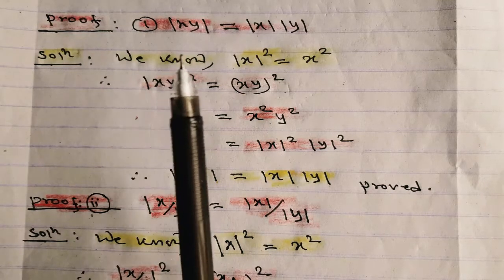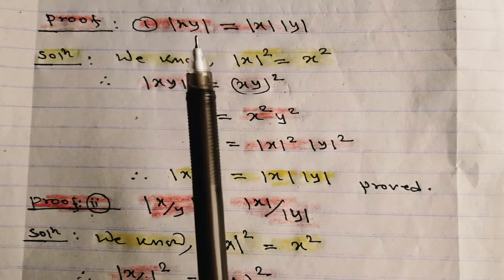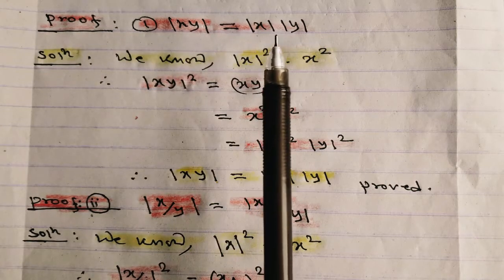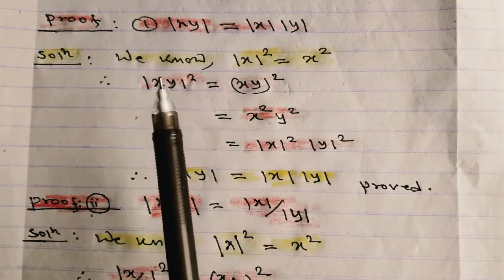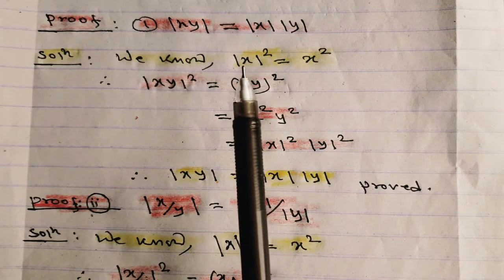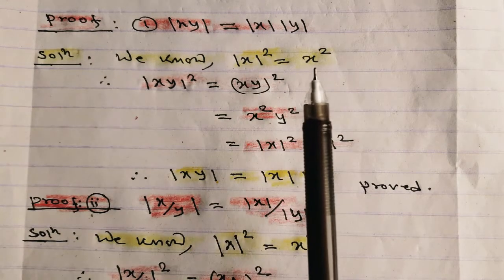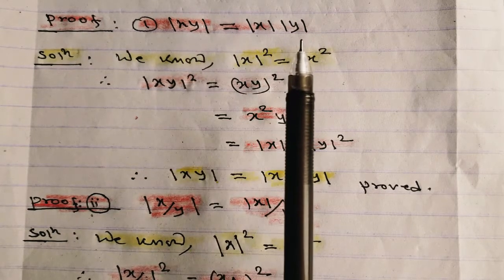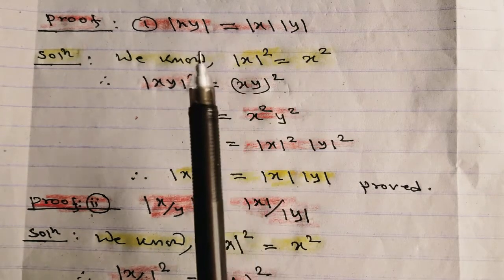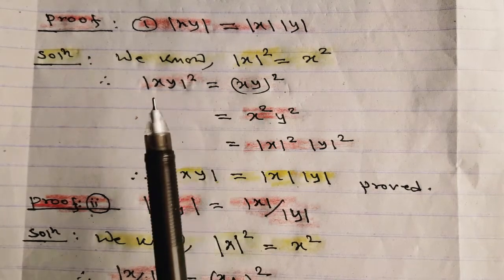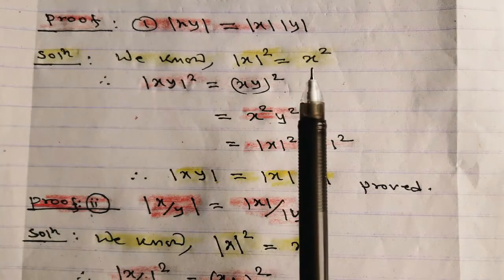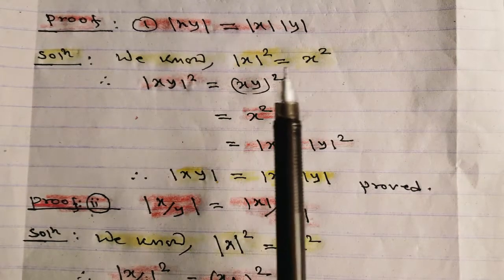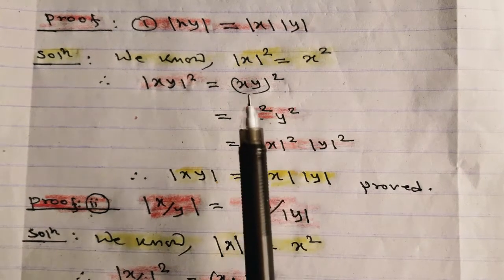Let's look at the first property of absolute value. Let's look at the proof. Modulus of xy, we can write equals to modulus of x into modulus of y. We know the square of the modulus of any real number is the square of the real number. So we need modulus of xy equals to modulus of x into modulus of y. So replacing x by xy, modulus of xy whole square will be equal to xy whole square.